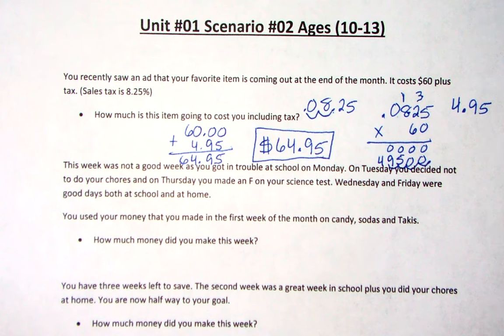Well, let's see. If you had 2 good days, and you go back to scenario 1, how much money do you make in a day? Well, if you refer back to scenario 1, you should make $6 in a day. So if you had 2 good days, you made $12.